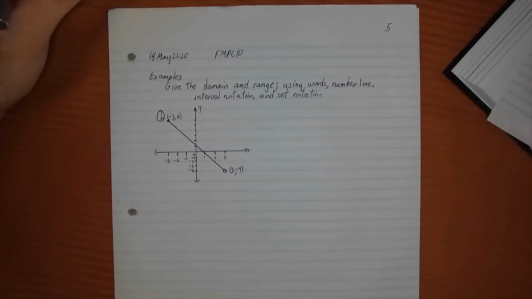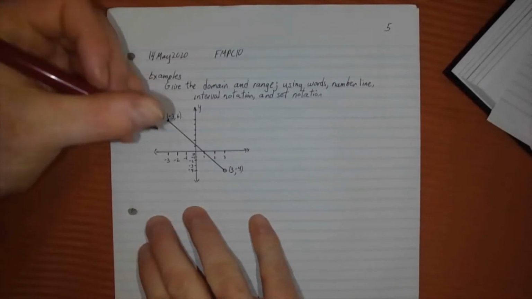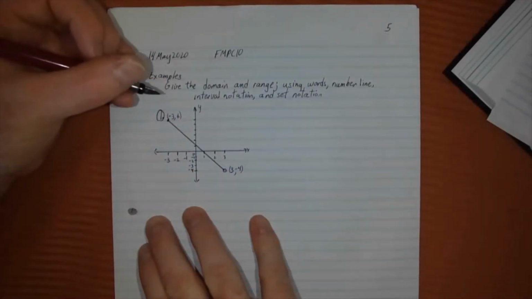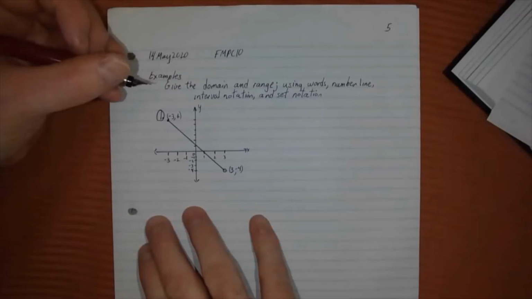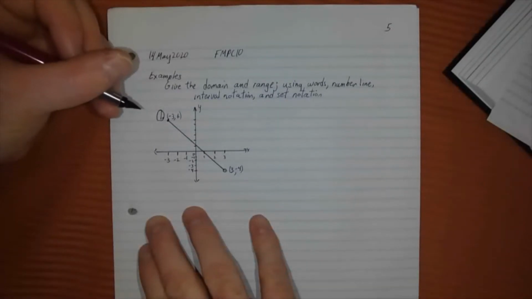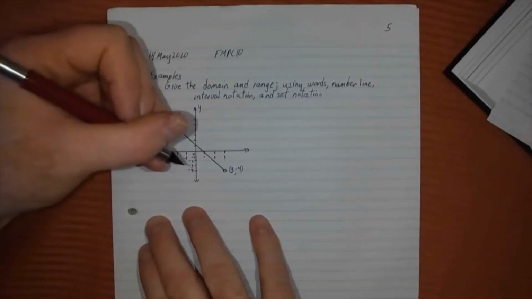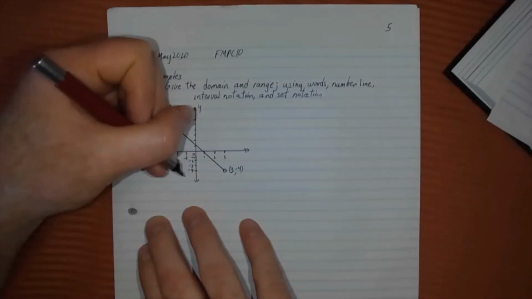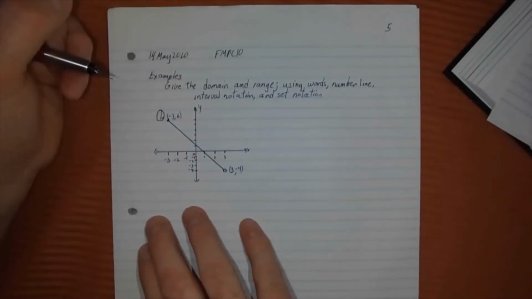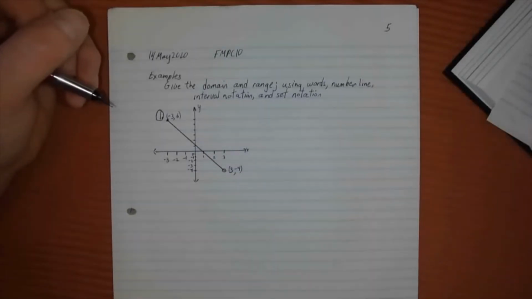All right, now that you've finished drawing that out, let's take a look at writing out the word definition of this. I'm trying to think how I want to set this up.